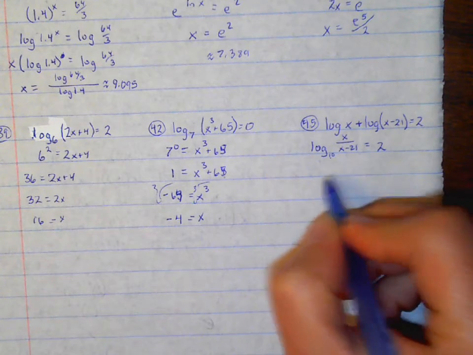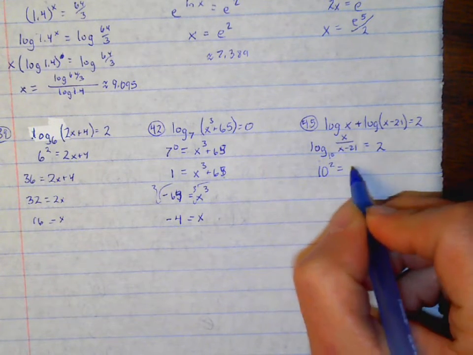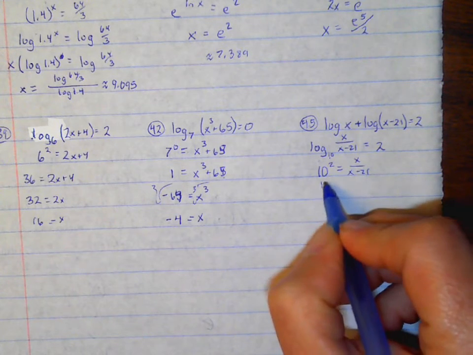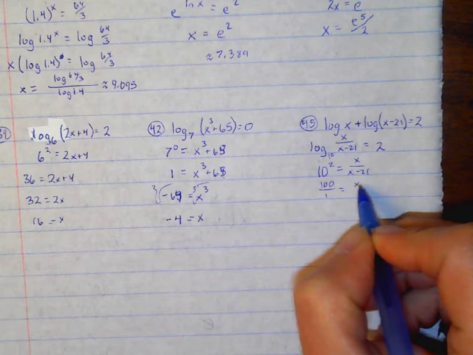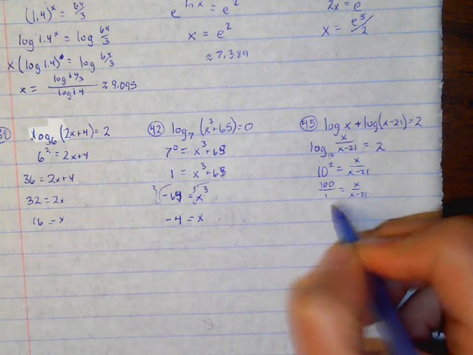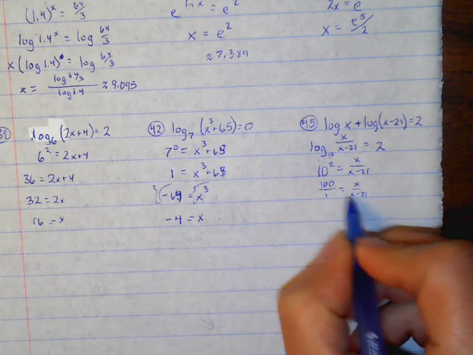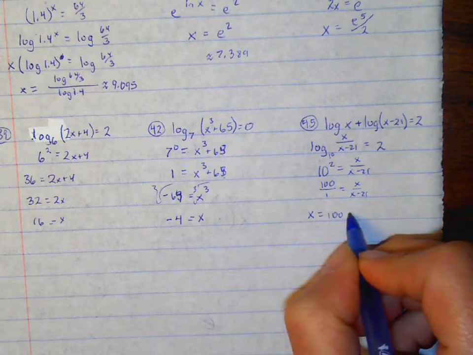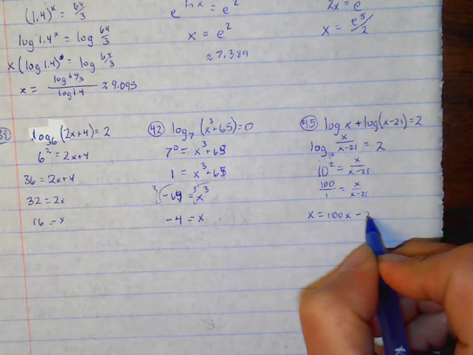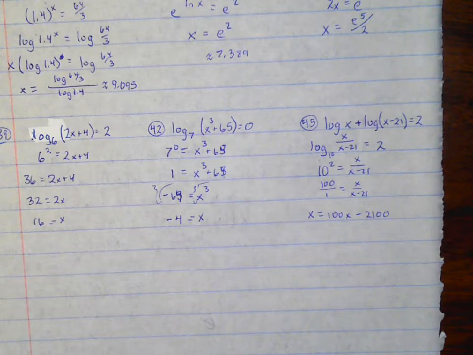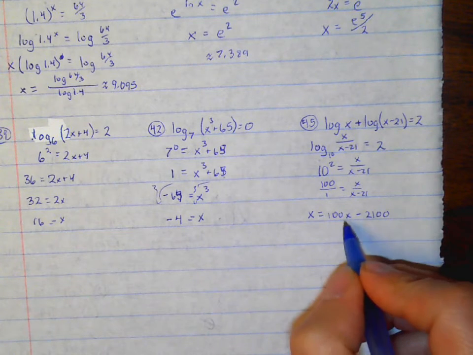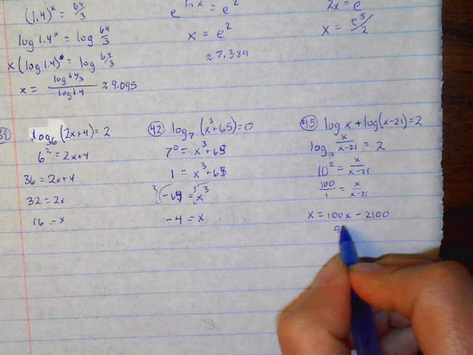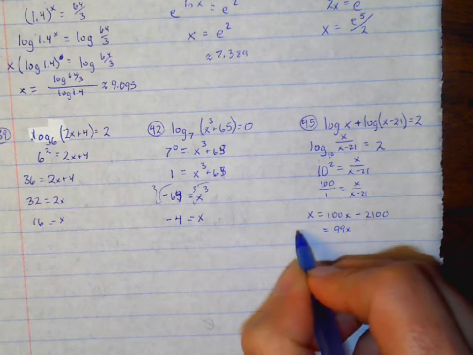So I can say 10 squared is equal to my x over x minus 21. 10 squared is 100, 100 over 1. I like to use the cross multiplying idea. So if I multiply here and here, we know that x is equal to 100x minus that. I'm going to subtract this over, makes 99x. Add that over, 2100.